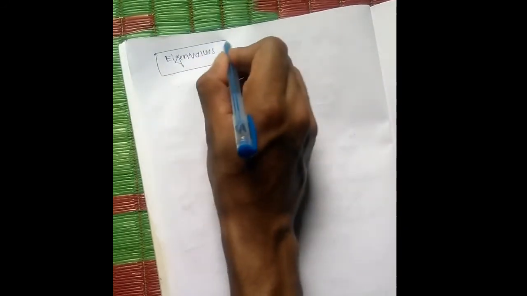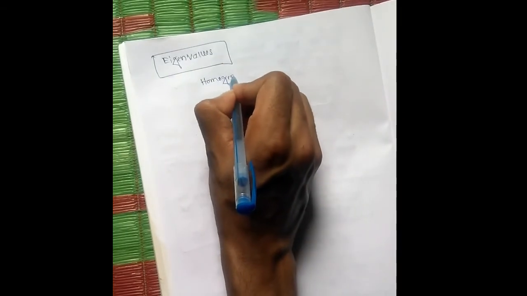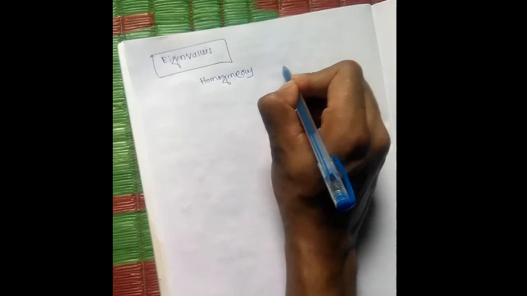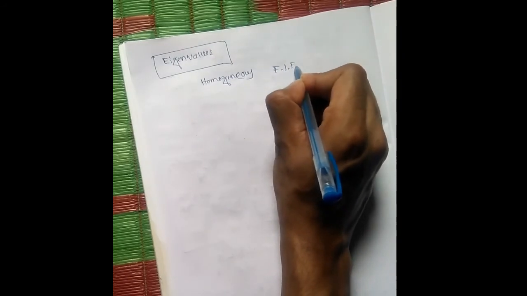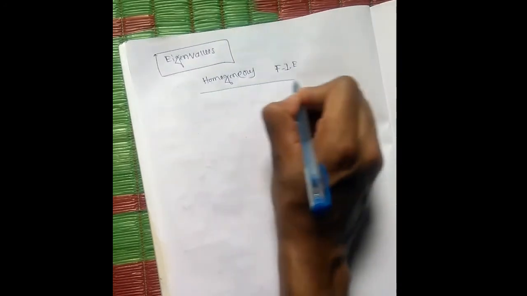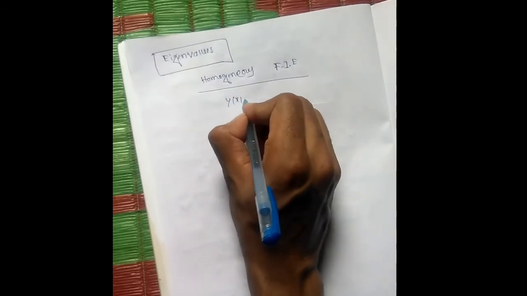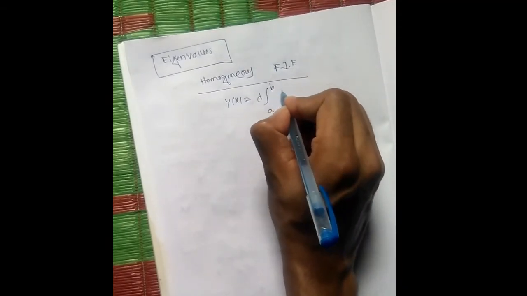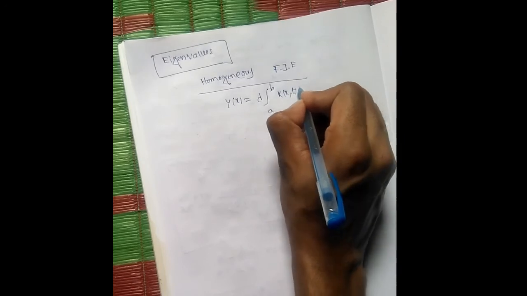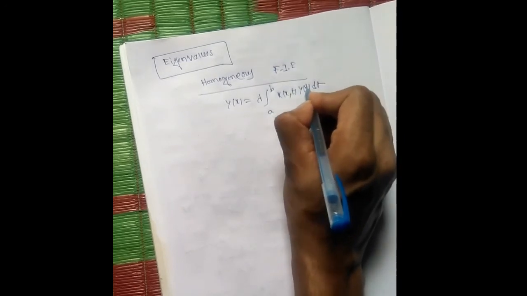Eigenvalues. This is the last topic. Eigenvalues of a homogeneous Fredholm integral equation, that is y(x) = λ ∫ from a to b of K(x,t) y(t) dt.